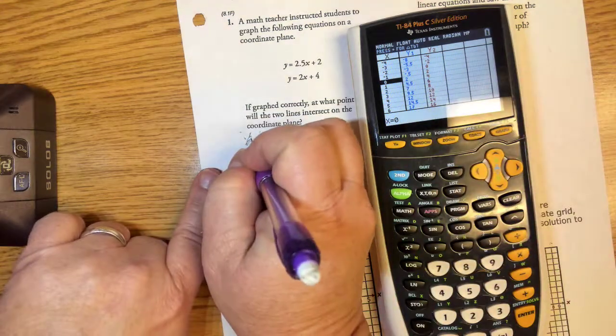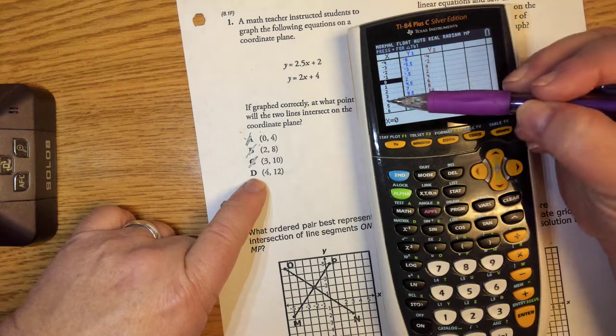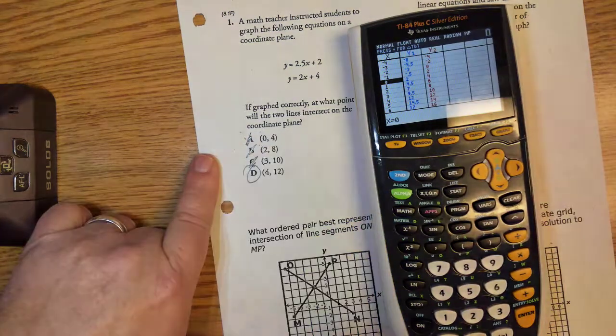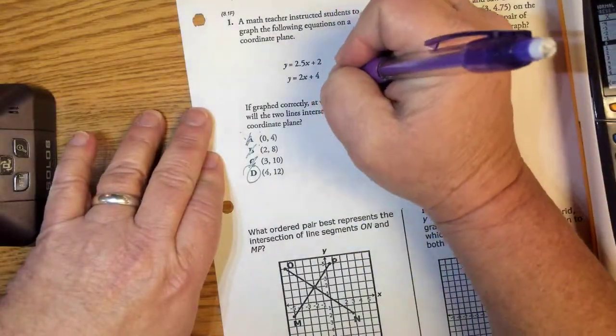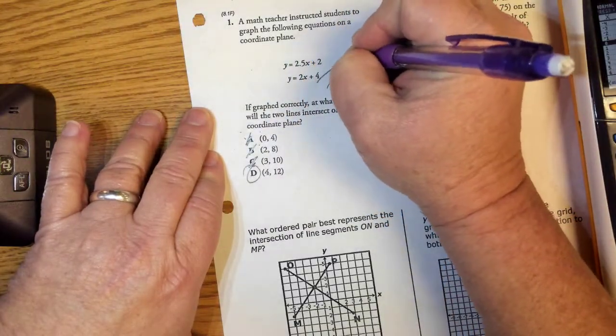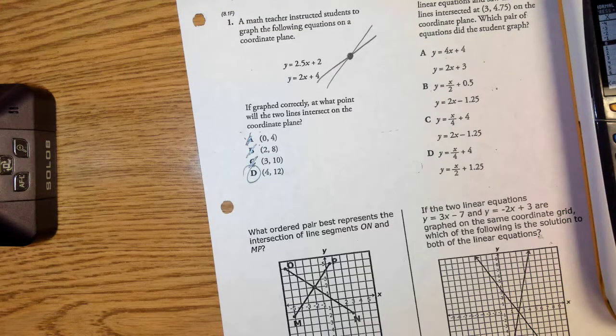3 and 9.5 and 10. Here, D, 4 and 12, 4 and 12, don't I? So that's my answer choice. That is where those two lines are going to intersect, and that is the solution to the two equations. Okay? Where those two lines intersect.